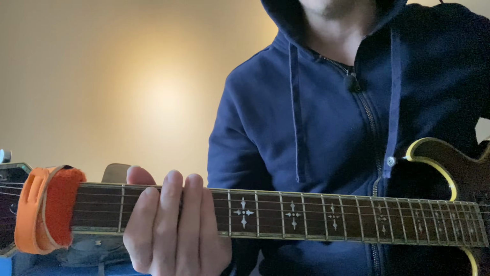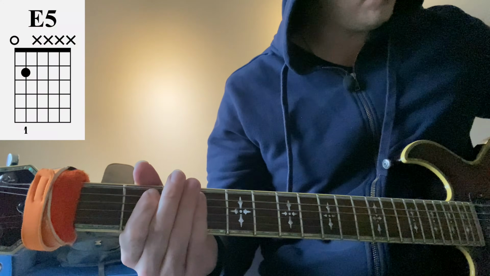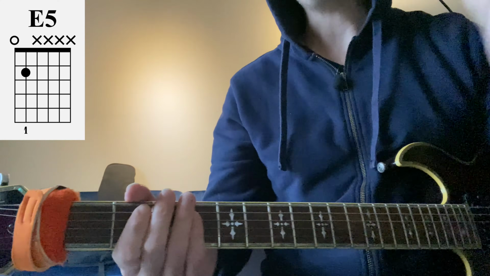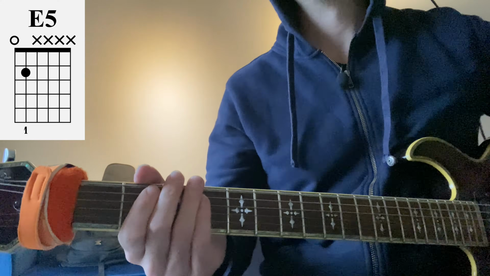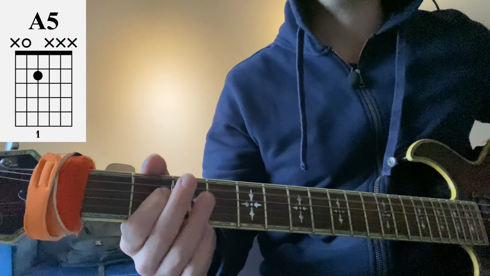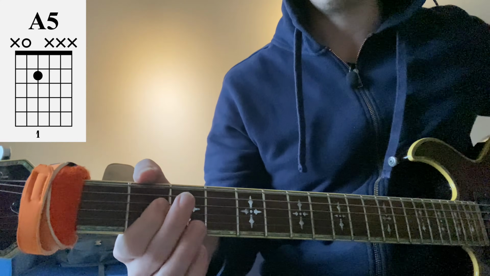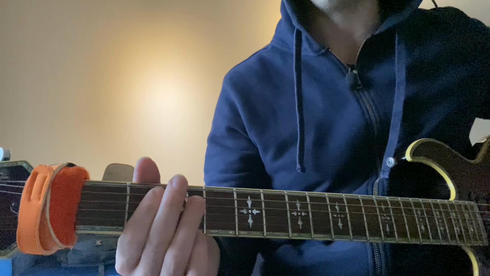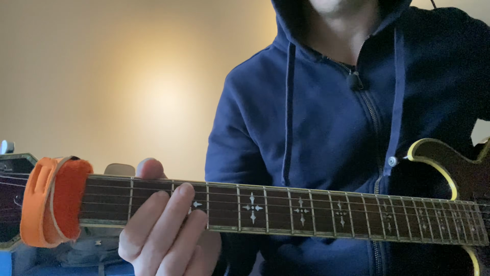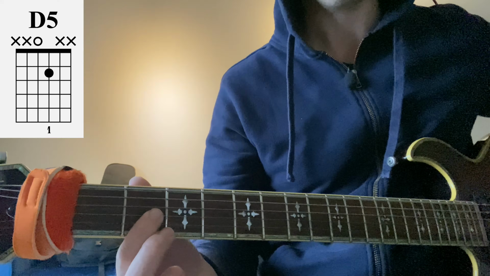In this case, we have an open E5. Open E5 dyad shape. Same for an A5. We just slide our pointer finger down one string. So E5, A5. And then if we want to play a D5, slide your finger down one more string.